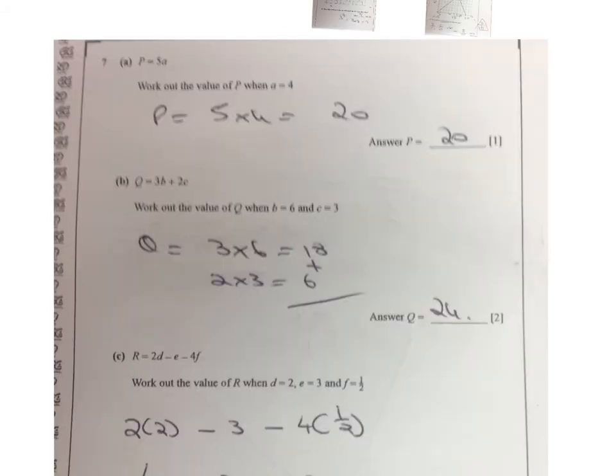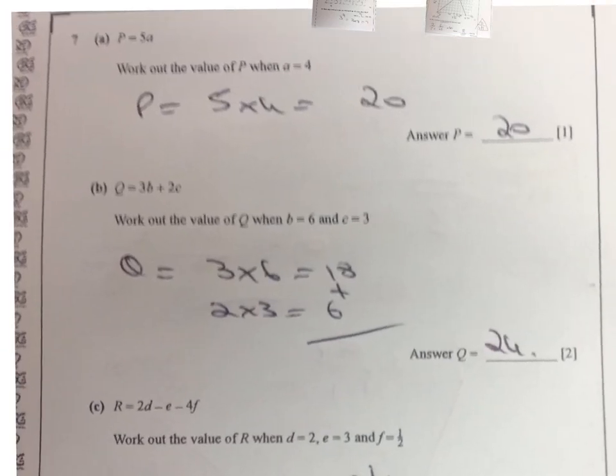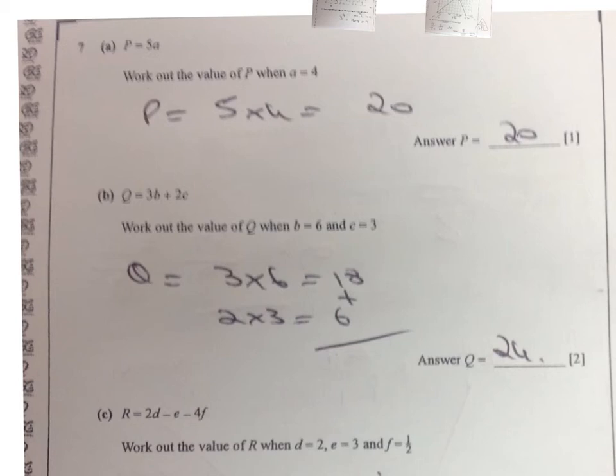Question 7. Work out the value of P when A is 4. So that's just 5 4s, which is 20. Part B, work out Q when B is 6 and C is 3. So that's just simply 3 times 6 plus 2 times 3. 18 plus 6 gives you 24. Again, easy marks.